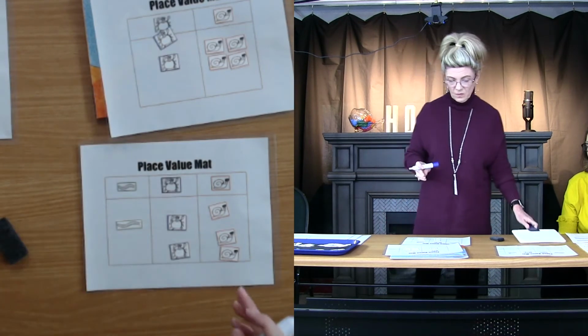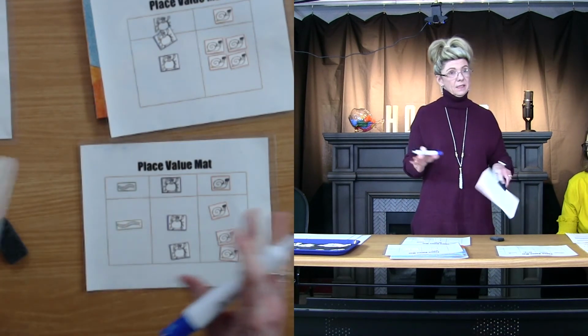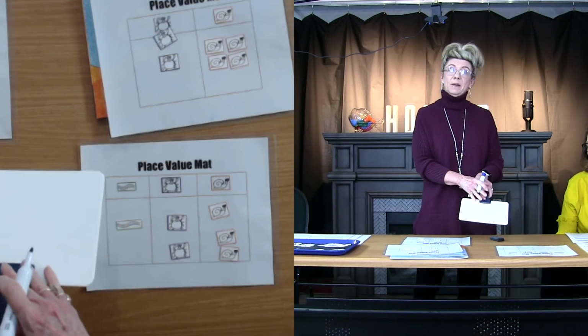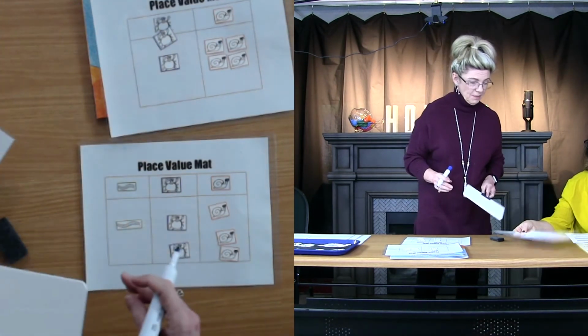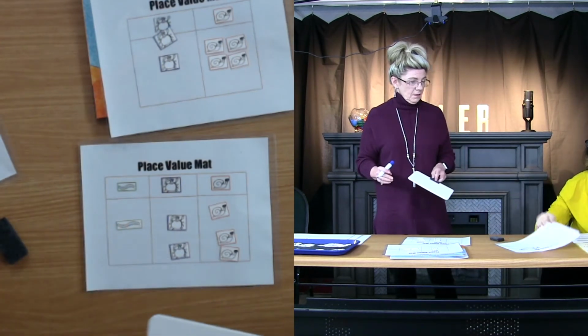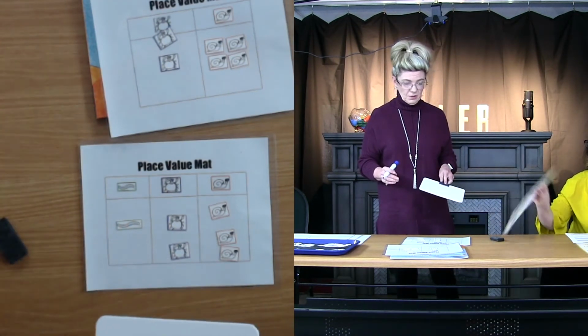Real quick check. I suggest that you always have the kids keep their answer down, and then everybody at once, you say, okay, show me, and everyone lifts their answer to show. They could also use the back of the mat. If they were creating those, they could use the back of the mat and write that number. Sure, absolutely.